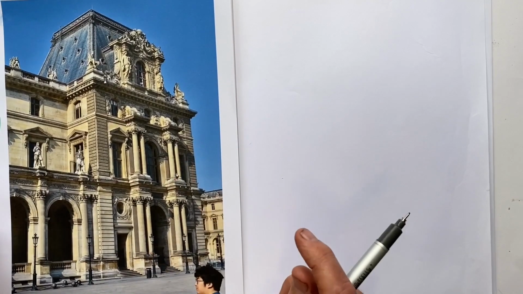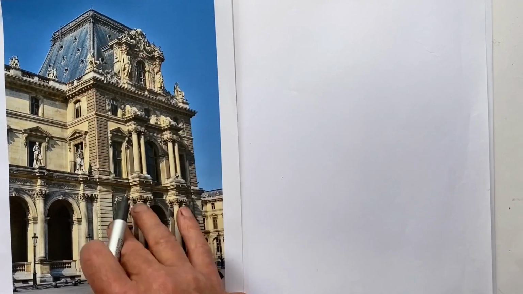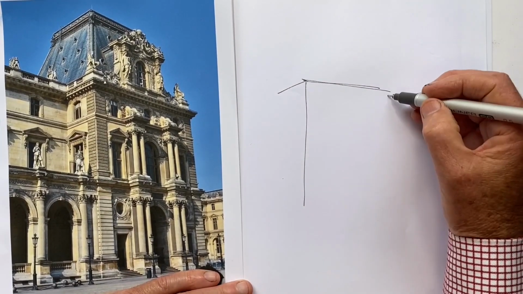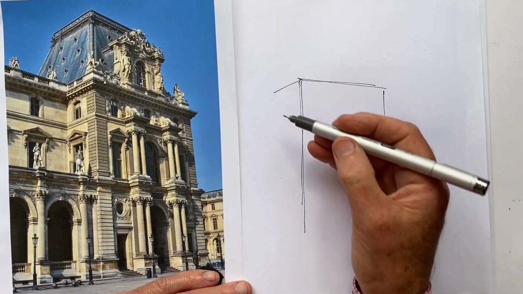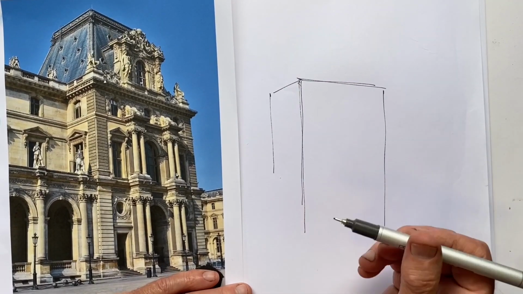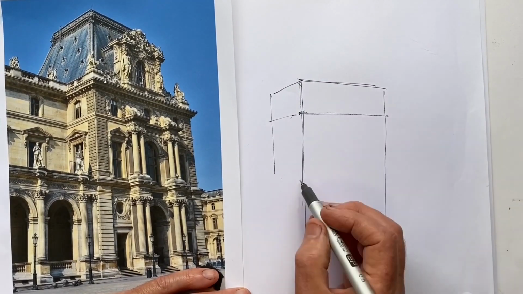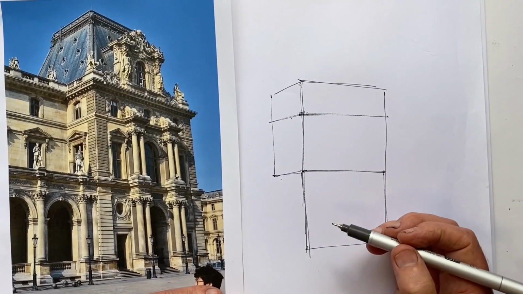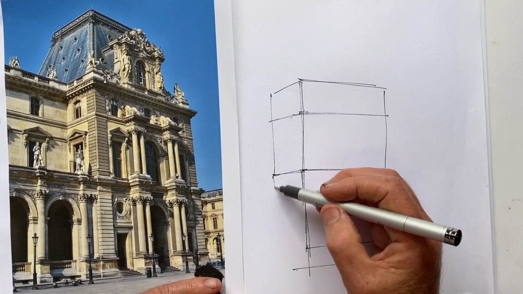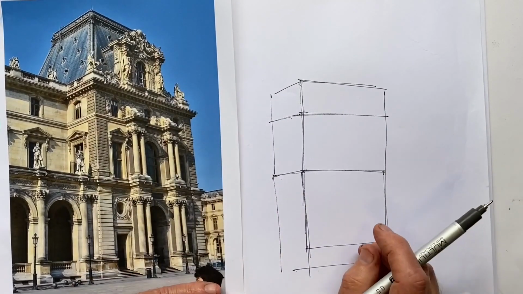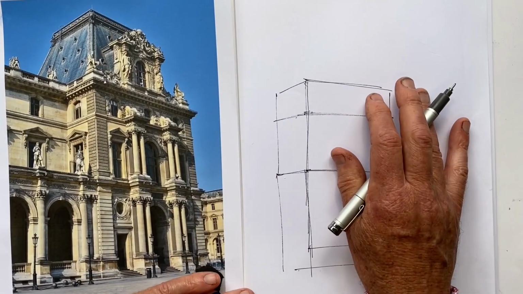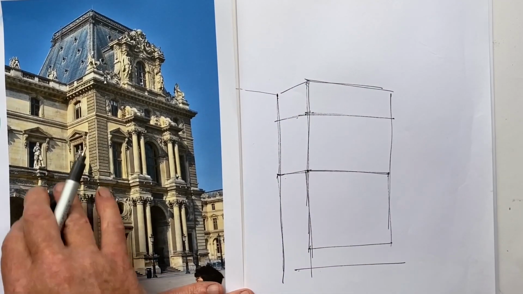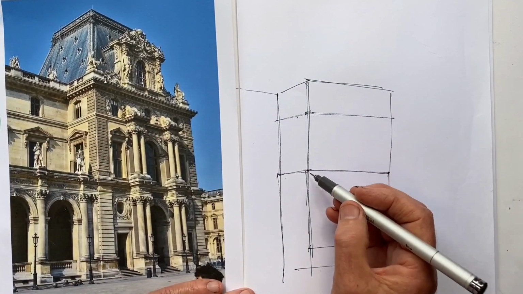So with this section of the Musée du Louvre, I would be seeing this front section as a box. At this point, we're not really concerned about being overly accurate with things such as perspective, but it certainly doesn't hurt to start imagining the perspective. So we have a box that represents this front section, and we also have a box that comes in from the side. And then in this section, we have another box that sits in front.